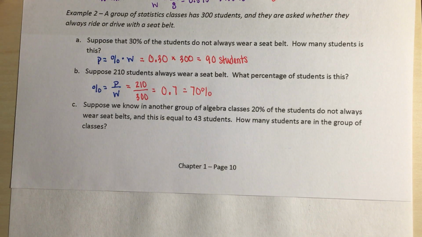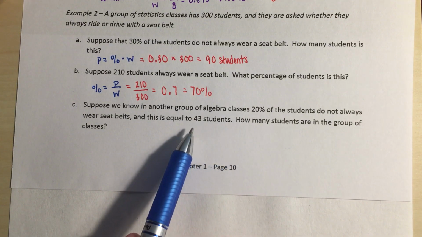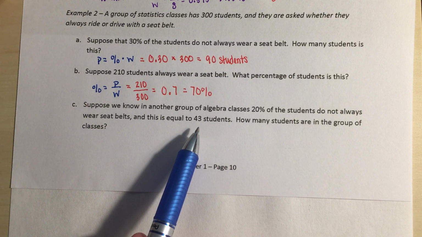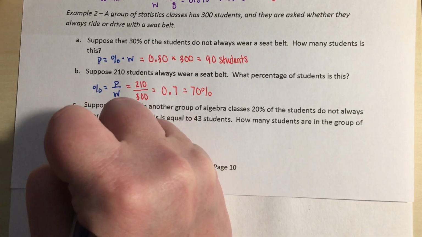Then for example C, suppose we know in another group of algebra classes, 20% of the students do not always wear seatbelts, and this is equal to 43 students. How many students are in the group of classes? Well, here we have a percentage, and here we have a part. So what we're looking for is our whole.